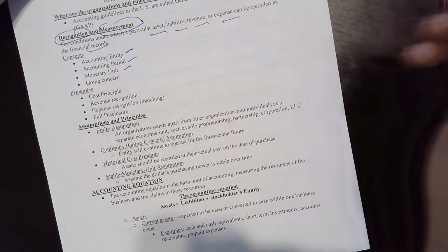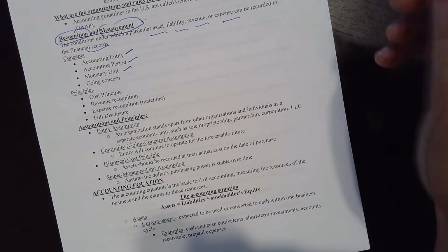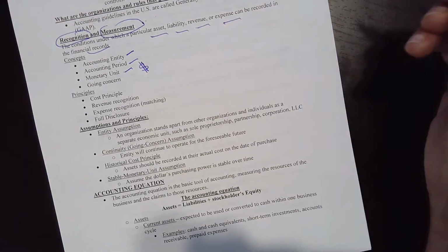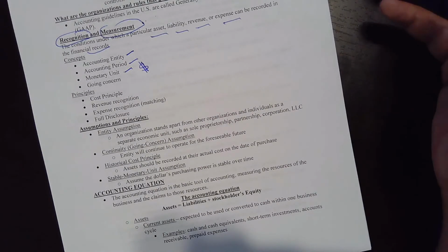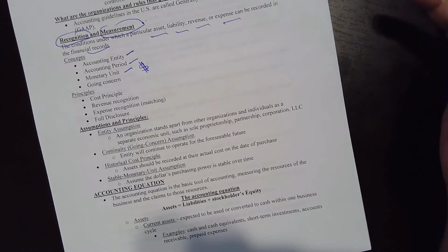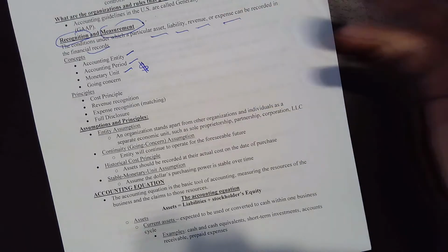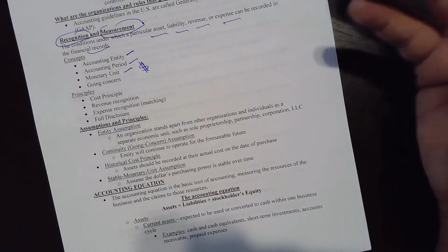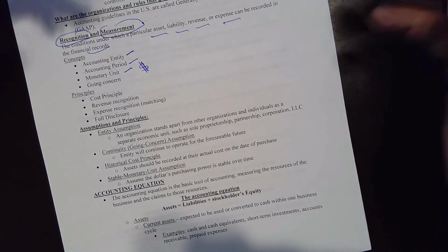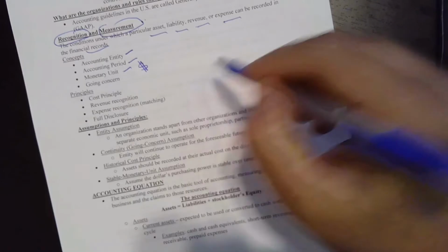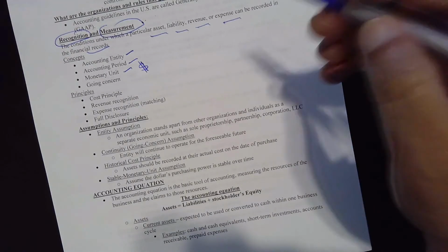Monetary unit: simply remember that every country has a currency. For example, in the US we use the dollar, so all the financial statements must be denominated in dollars. If you put your financial statement without a dollar sign, we do not know what you mean when you say revenue 1 million. 1 million what? 1 million pesos, 1 million Canadian dollars, 1 million pounds, 1 million euros, or 1 million US dollars? So this information needs to be mentioned, that the numbers provided in this financial statement are in US dollars.